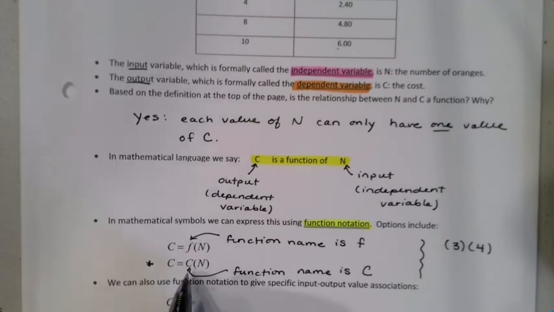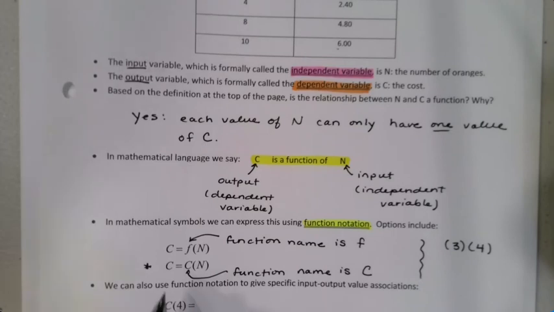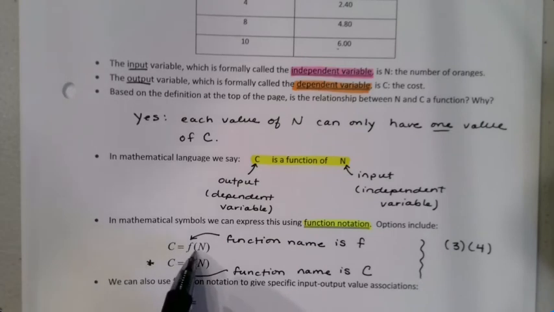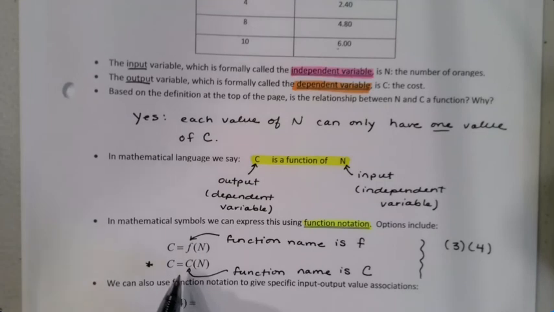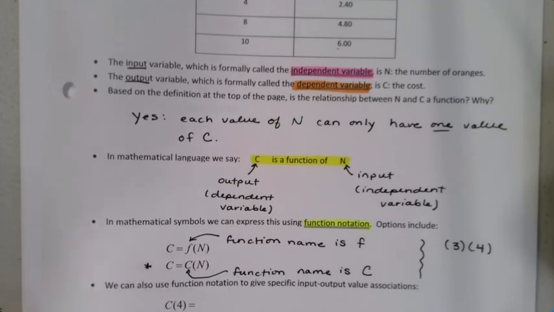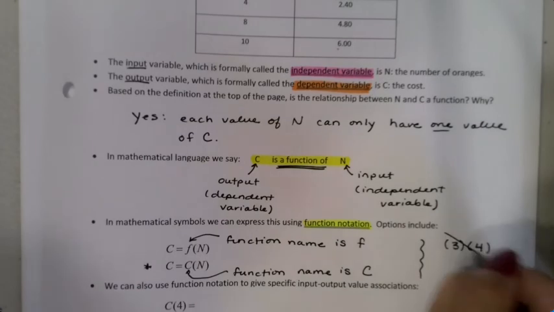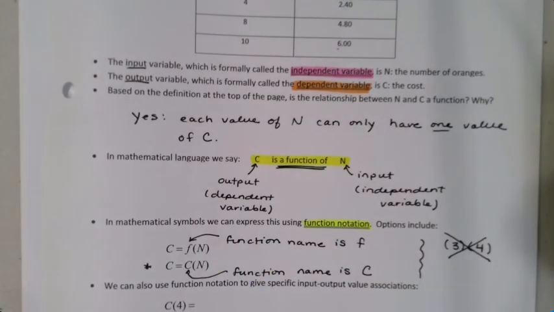Okay? This is a specific notation, and again, you read it f of n or C of n. What we're saying is the dependent variable is a function of the independent variable. So don't think of it as the parentheses like multiplication. In this case, the parentheses indicate function notation.